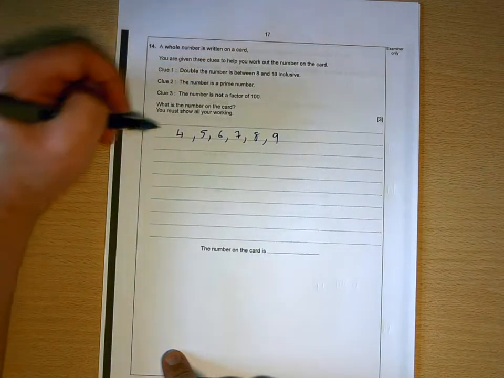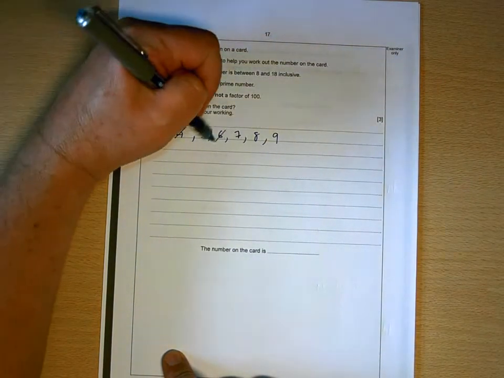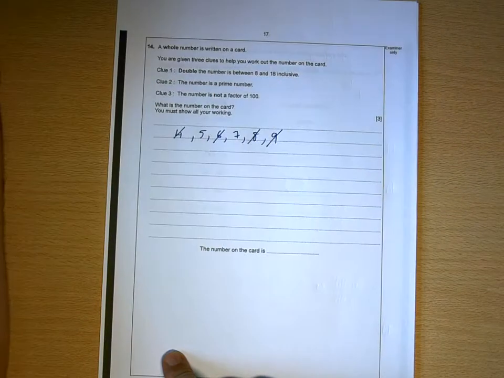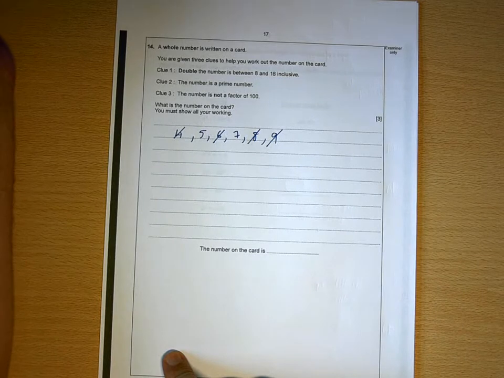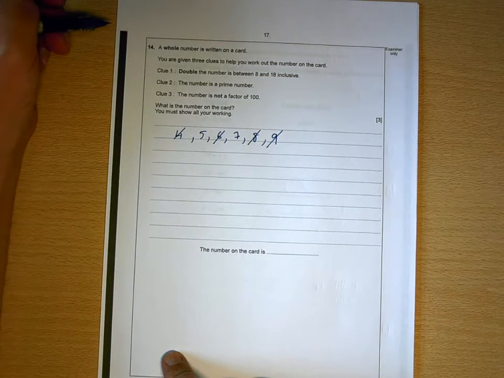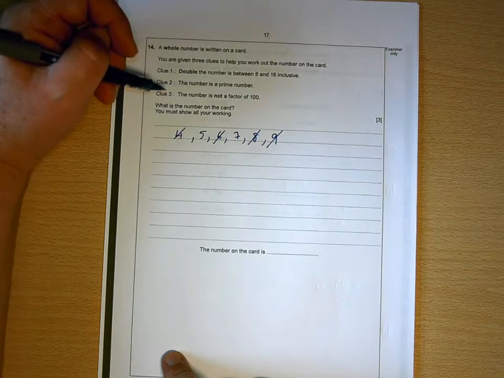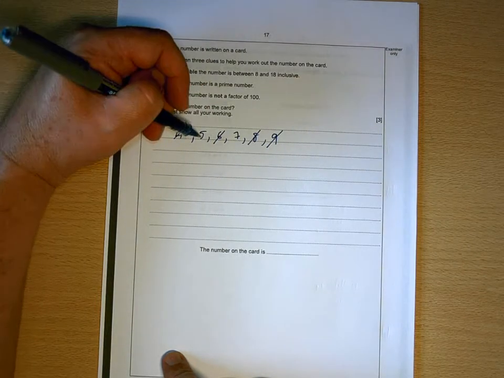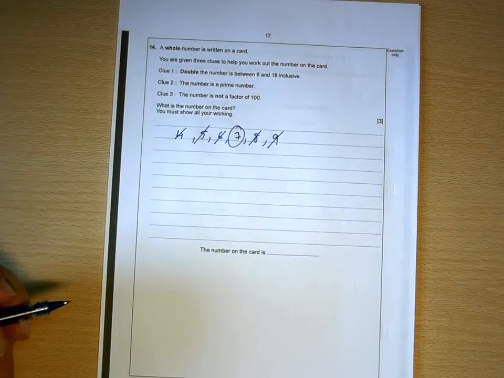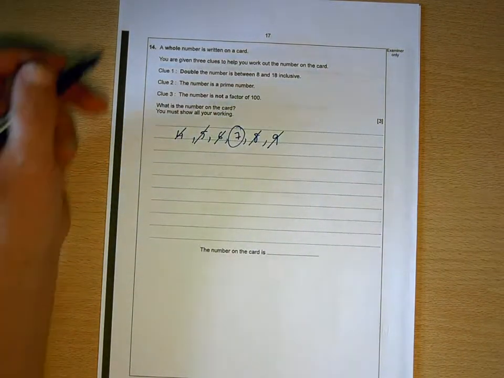The number is a prime number. That's not a prime number. That's not a prime number. That's not a prime number. That's not a prime number. So it's either 5 or 7. The number is not a factor of 100. So the number doesn't divide exactly into 100. Well, 5 does, leaving our number 7.